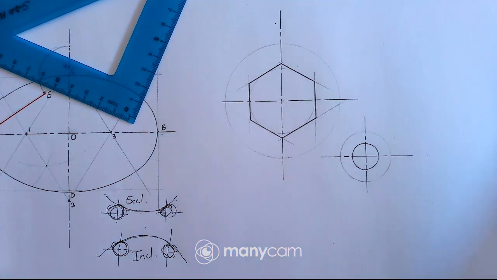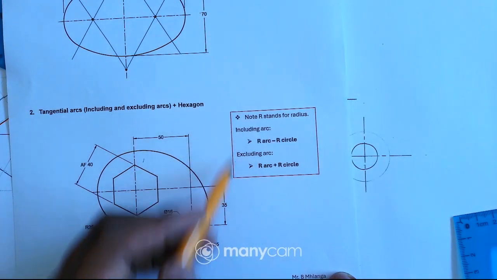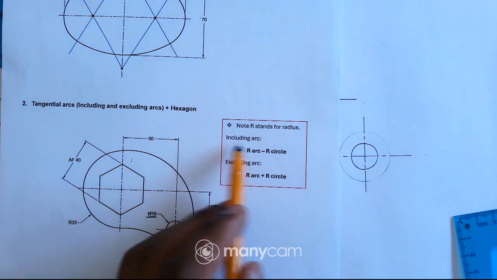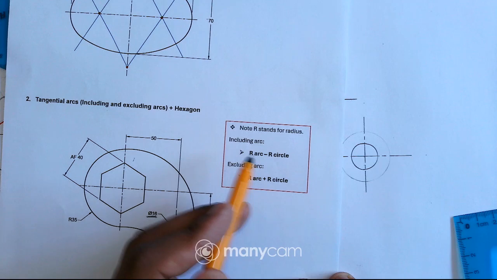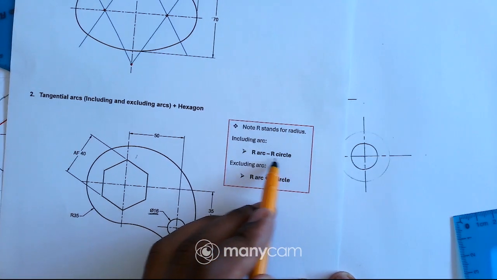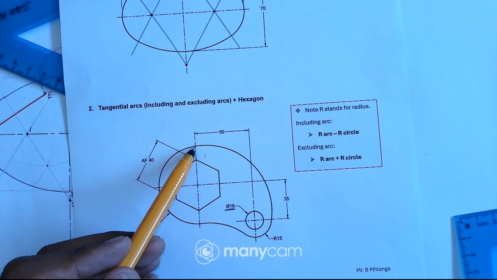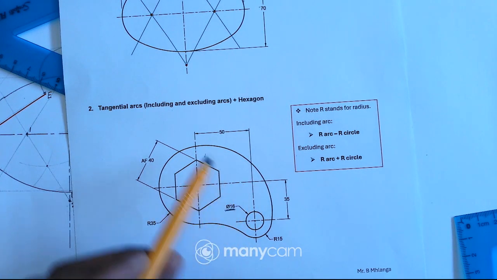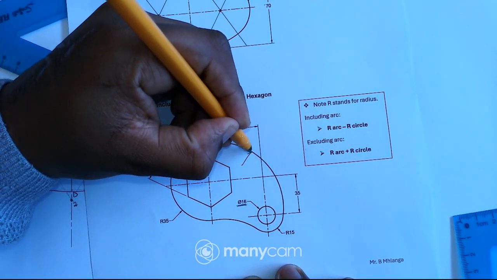Okay, so now I'll start with this arc up there. This is the including arc, and remember from our notes, for the including arc I'll have to subtract the radius of the circle from the radius of the arc. So are we given the radius of the arc? We are not given it, but it's fine, I'll just add it right there.